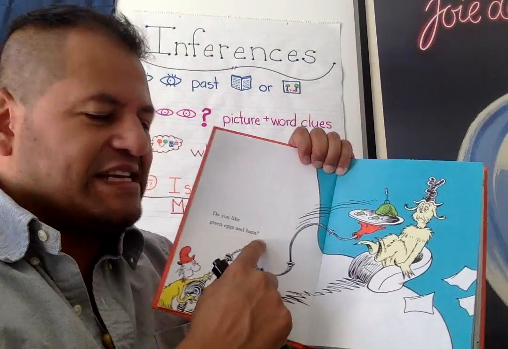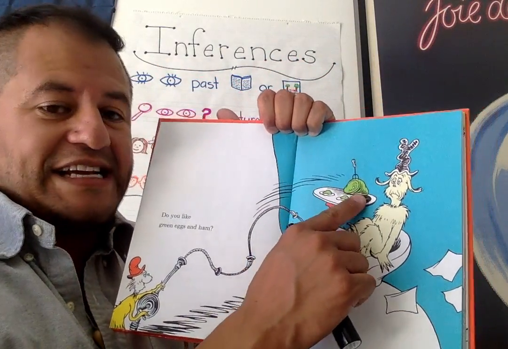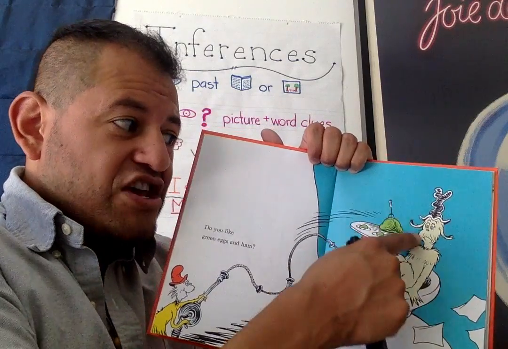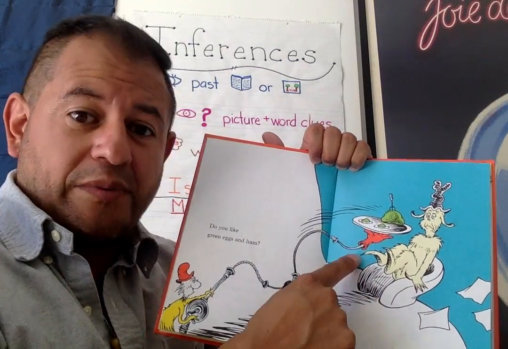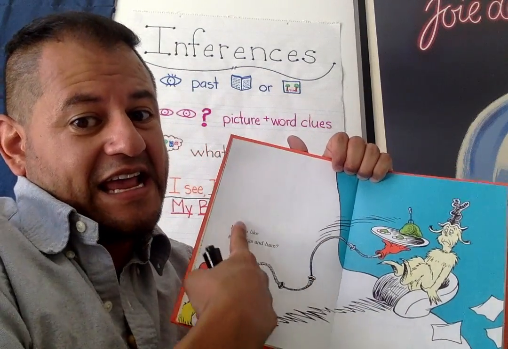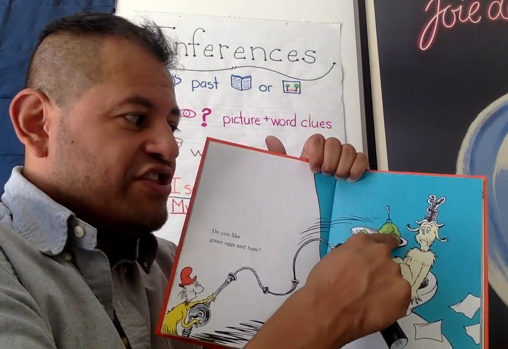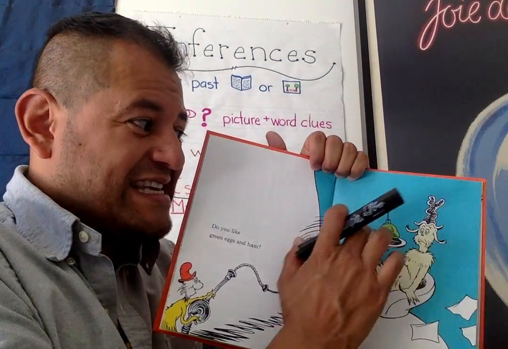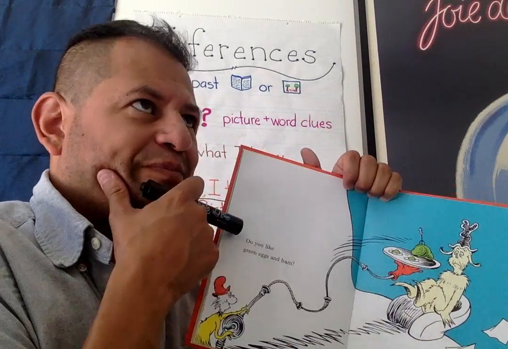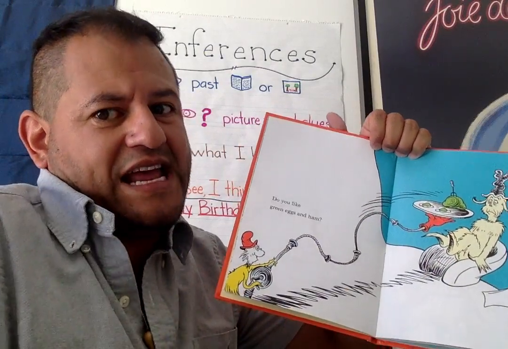Do you like green eggs and ham? This character's asking. I see green eggs and I see green ham, but something that I know happened to get here is that this character probably had to cook the green eggs and ham. Now, it doesn't say here on the page in the words, and it doesn't show us that this character is cooking the green eggs and ham, but in order for us to get here at the last part, we have to assume, we have to say, it makes sense that in order for us to have green eggs and ham on a plate, he has to make green eggs and ham on a plate.